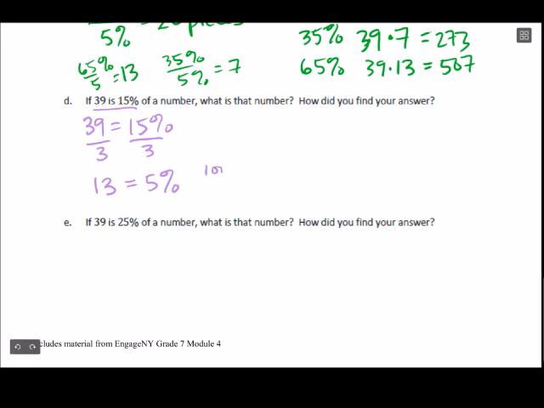And just like we did before, we know that 100% divided by 5% is 20 pieces. So 100% would be 13 times 20, which is 260. I could do my 35% again, like we did above. We know that 35 divided by 5 is 7, so I would do 13 times 7. That's 91.